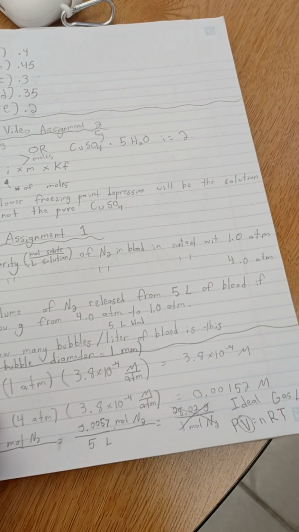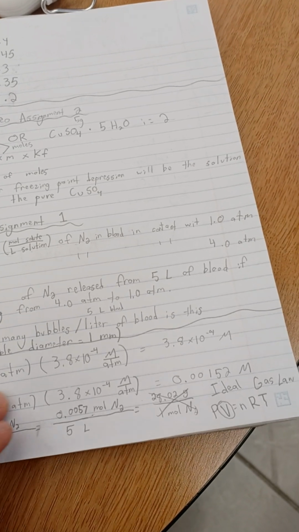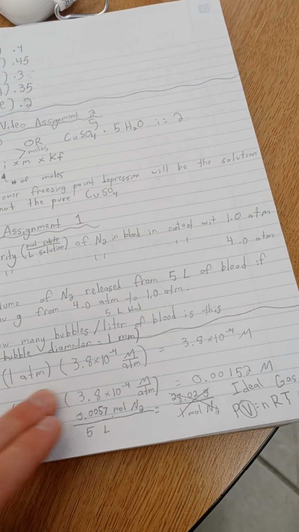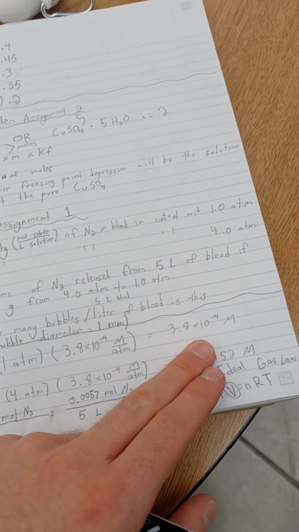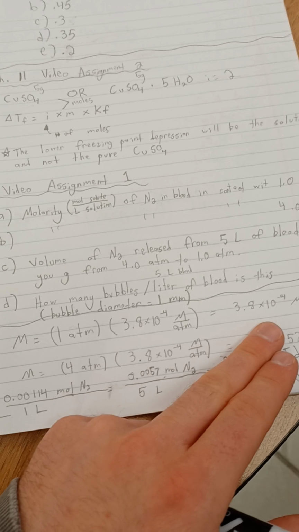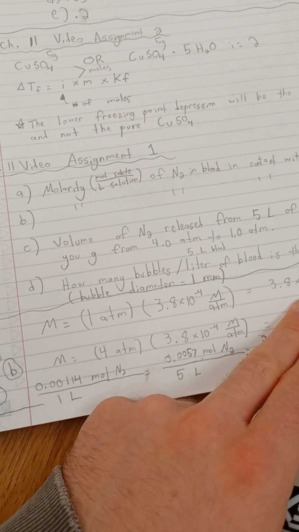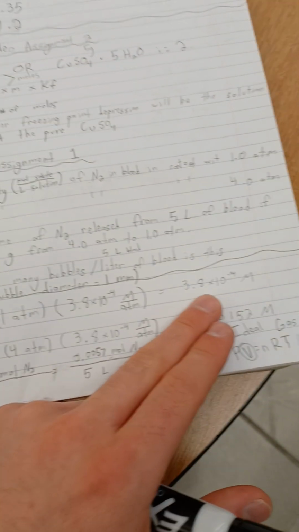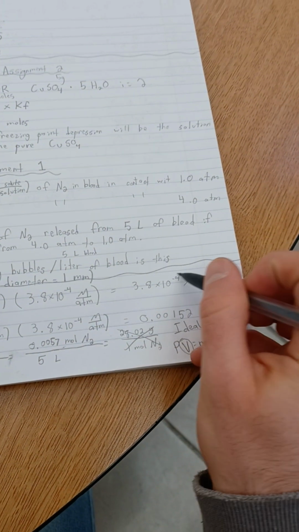So we're going to calculate M by multiplying across. So the molarity of nitrogen in blood that is in contact with air at atmospheric pressure is 3.8 times 10 to the negative 4 molar. That's our first answer.